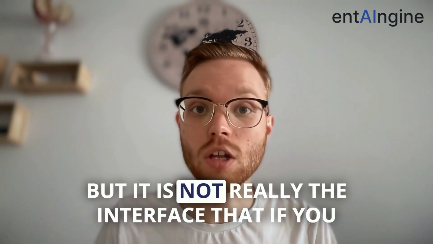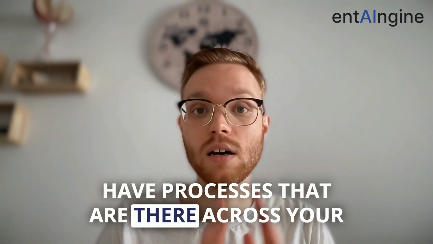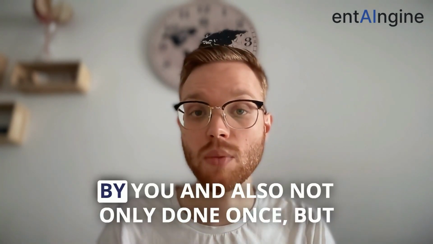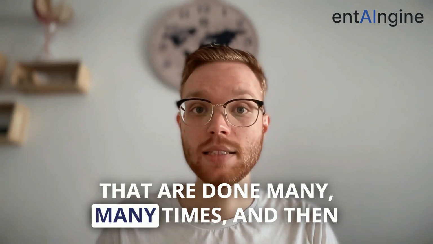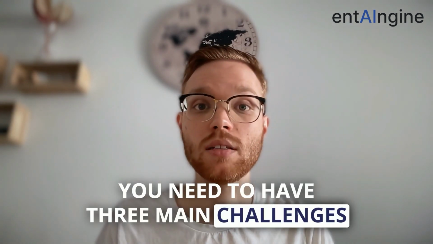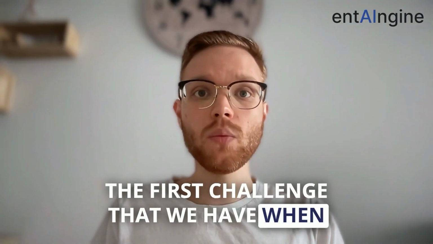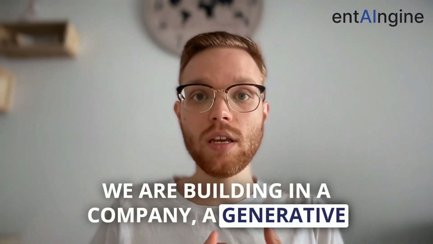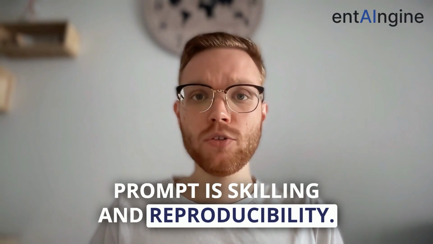But it's not really the interface if you have processes that are there across your organization, that are not only done by you and also not only done once, but that are done many, many times. Then you need to have three main challenges in mind that we need to look into. The first challenge that we have when we are building a generative AI application in a company where you have to prompt is skilling and reproducibility.